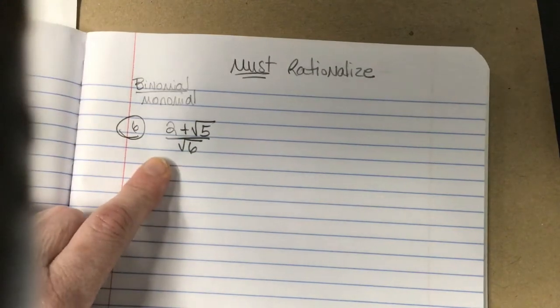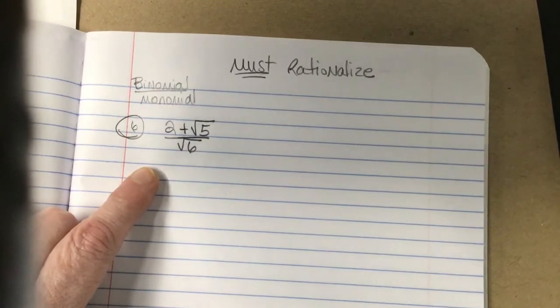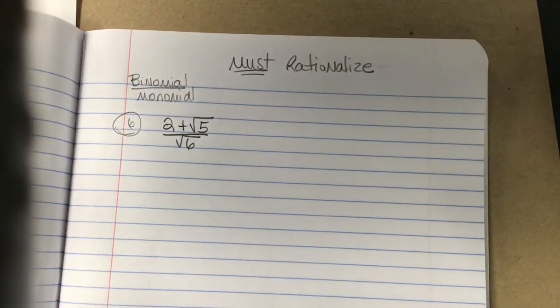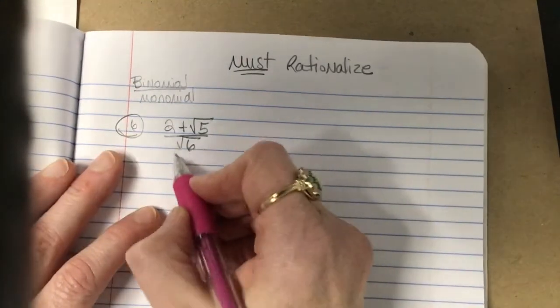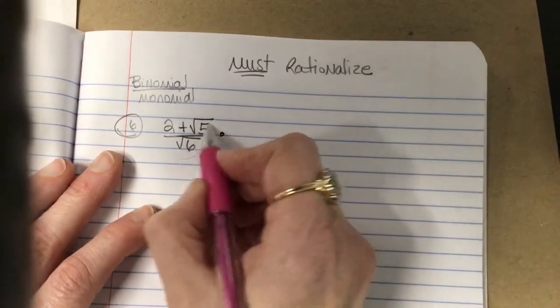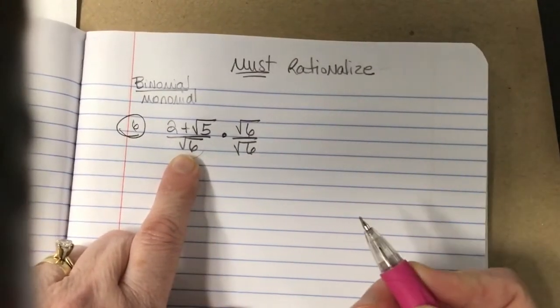But we're going to do something that Ms. Newberry does in college algebra that is going to come up with us later, which will make it a little bit easier. I'll show you when I get to it in just a minute. When you've got a radical on the bottom, your only option is to multiply by square root of 6 over square root of 6.